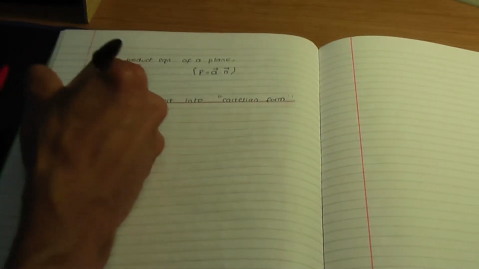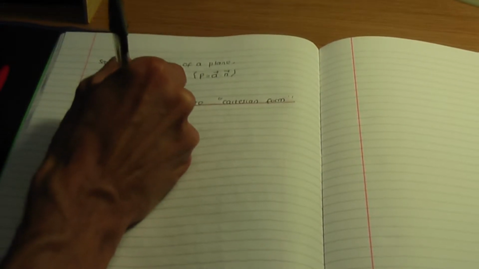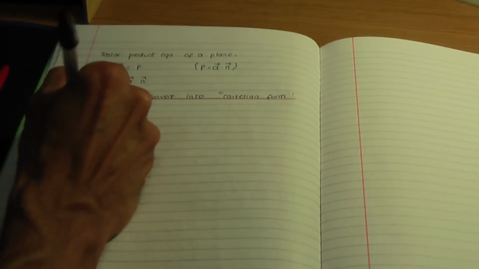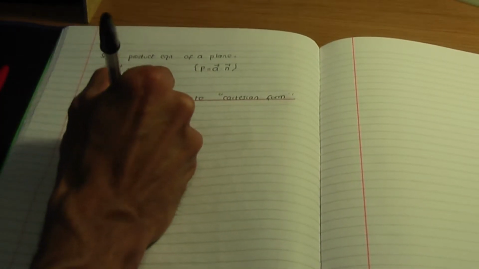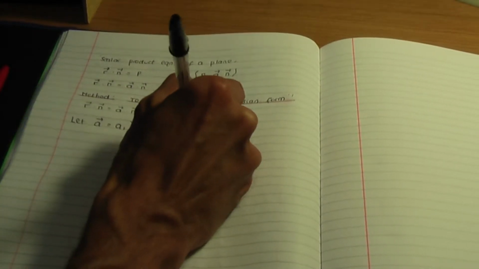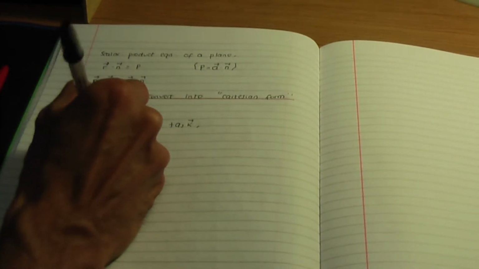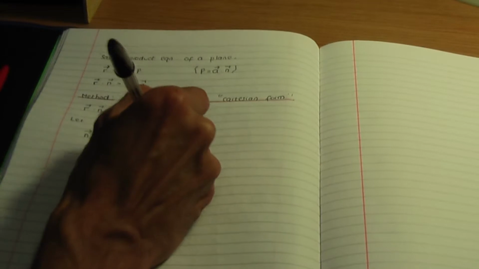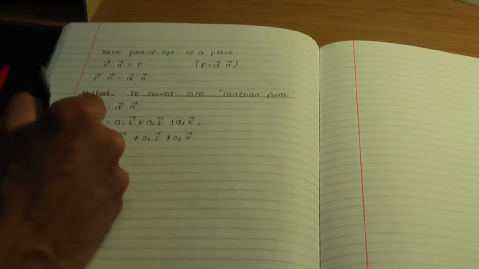If you're given r dot n is equal to p, so your equation is in scalar product form, and you have the fixed point vector on your plane A, say a1i plus a2j plus a3k, and you're given the normal vector n for your plane, n1i plus n2j plus n3k.